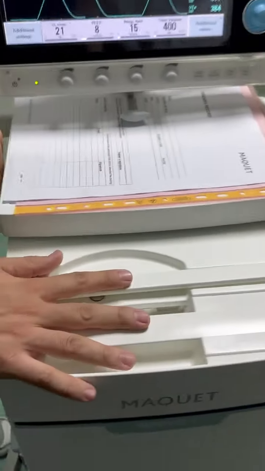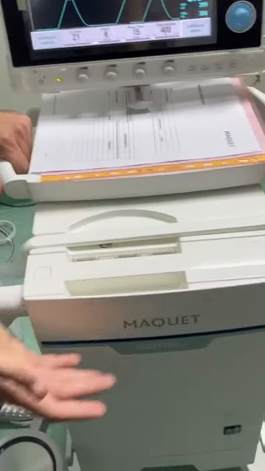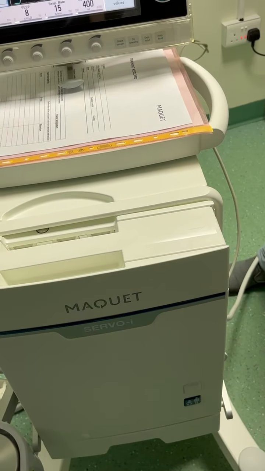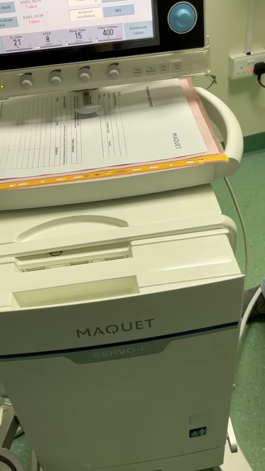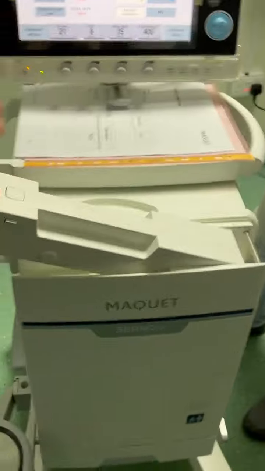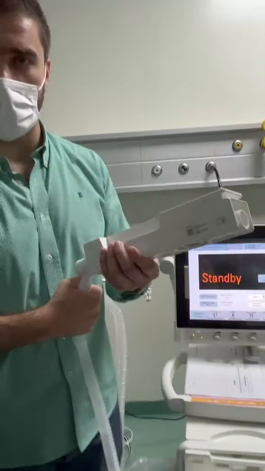Okay, I'm happy with the ventilator. I just switch off or stop ventilation, go to standby. Just click on this one. We will go back to standby. If I need to clean the ventilator, the only part that needs to be cleaned is the expiratory cassette. This is the only one.